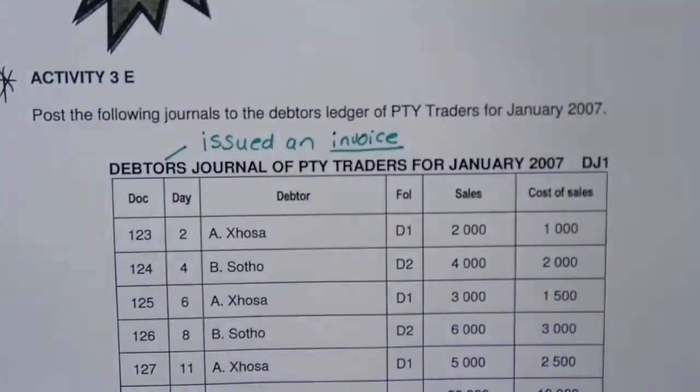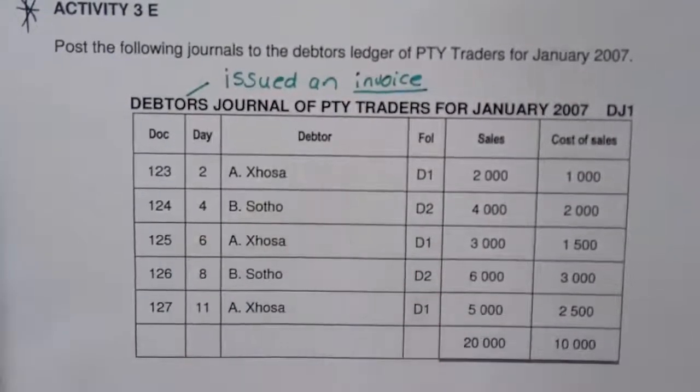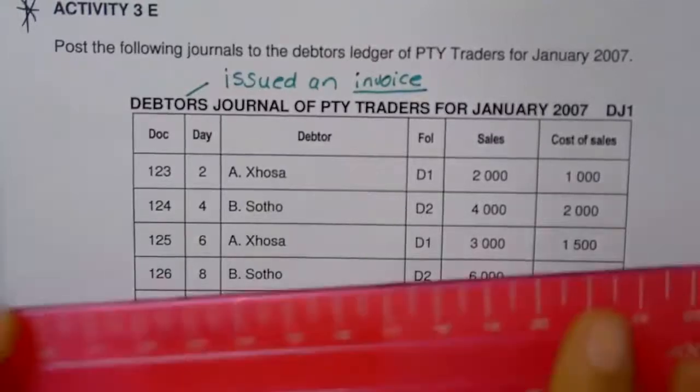Good evening, grade 9s. I just quickly want to show you what a debtors journal looks like. We've already done it in class, but let's just quickly recap. I do not have the transactions now, so I'm going to be explaining to you what is happening here.